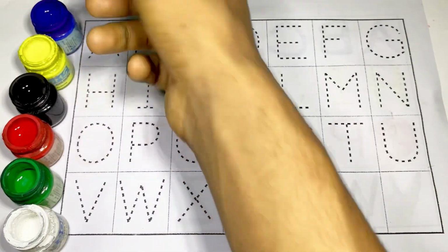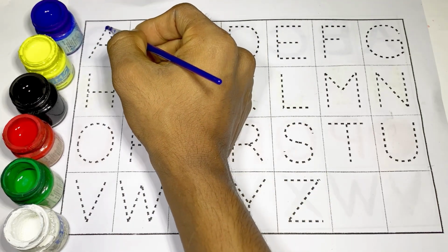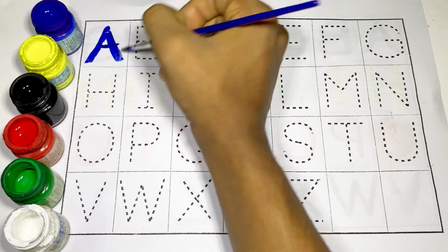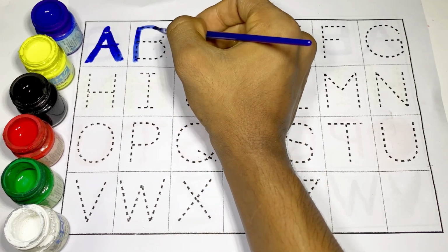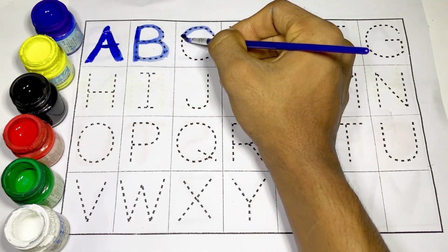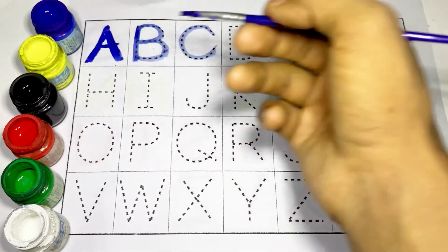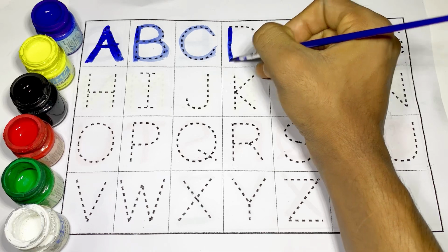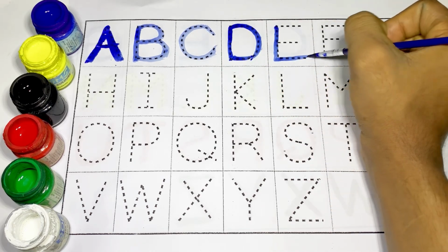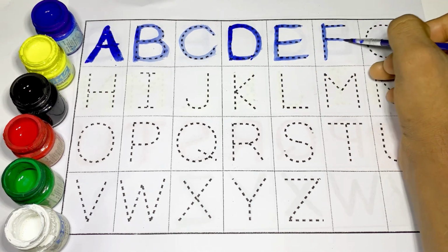Kids, first you draw A. A for apple, A for ant, and use blue color. B. B for ball, B for bus. C. C for cat, C for car. Kids, again use blue color and draw D. D for dog. E. E for elephant. F. F for fish.